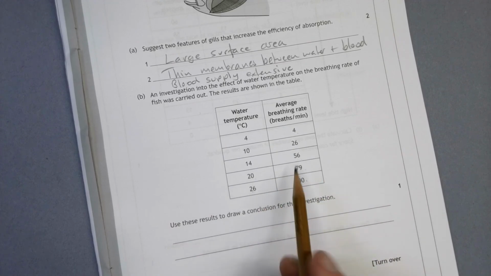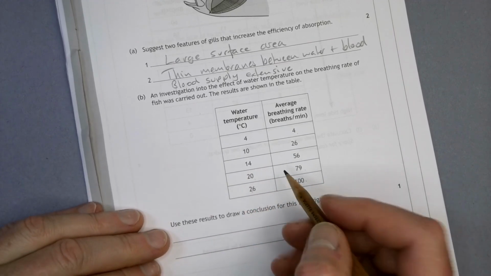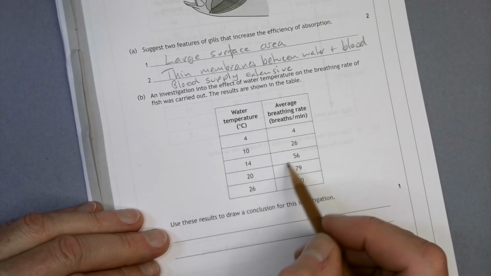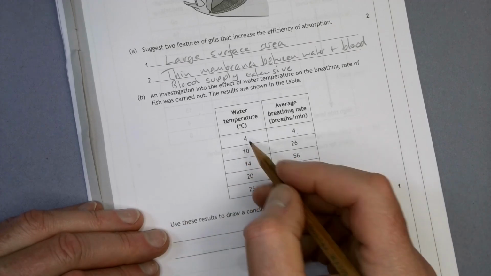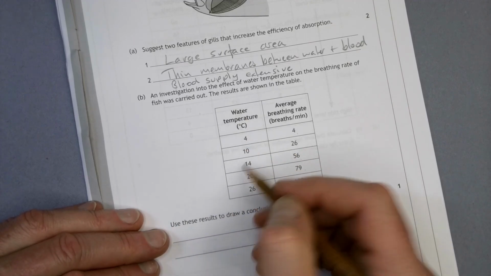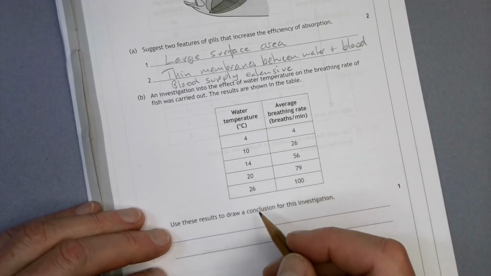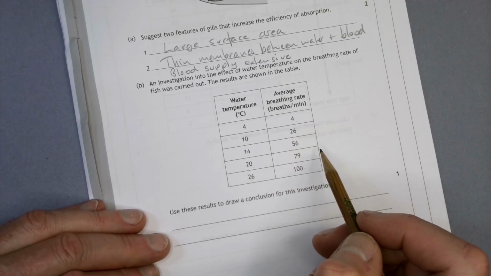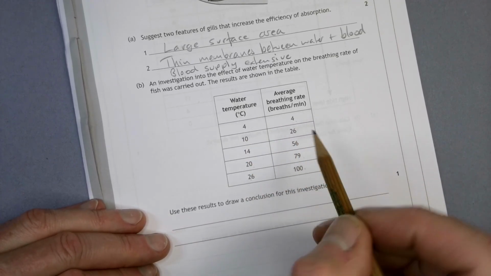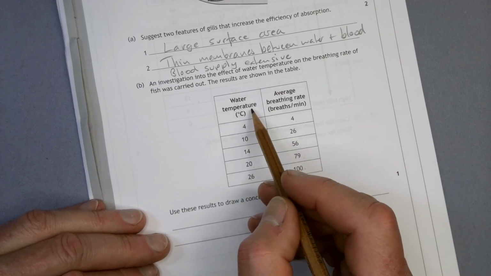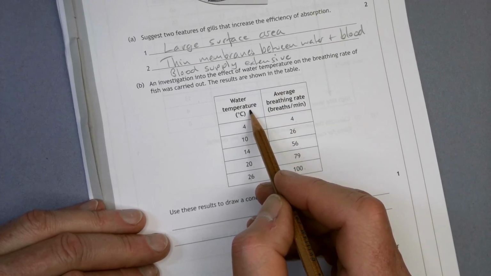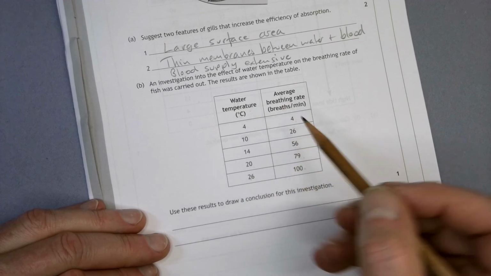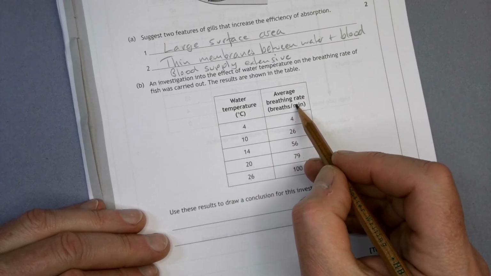Now, you might know a little bit about this, but you don't have to figure out exactly what's going on in this experiment. What is going on is as water temperature increases, it holds less oxygen, so the fish have to breathe faster to extract more oxygen. You don't need to know any of that. That's irrelevant to this. All you're going to do is take your independent variable, which is the water temperature, and relate that.